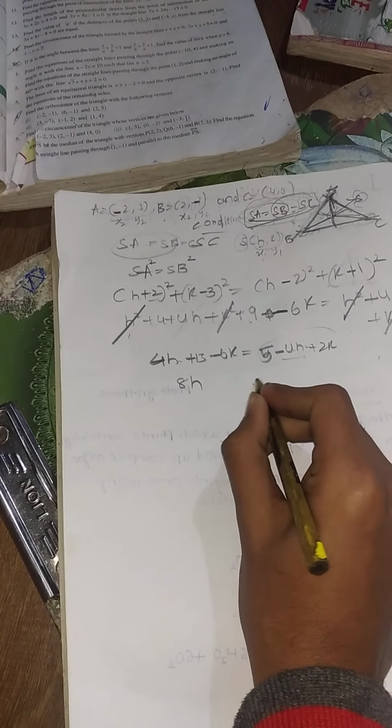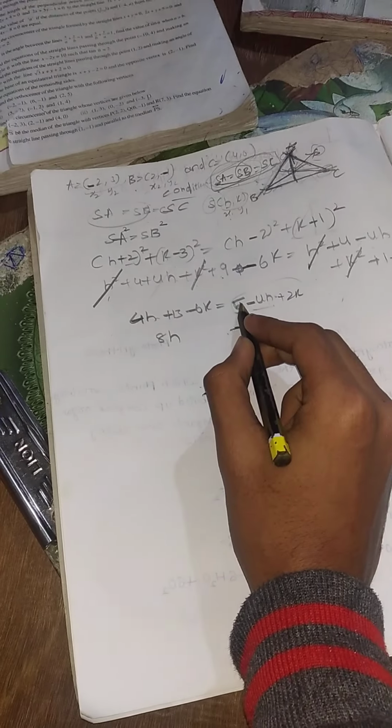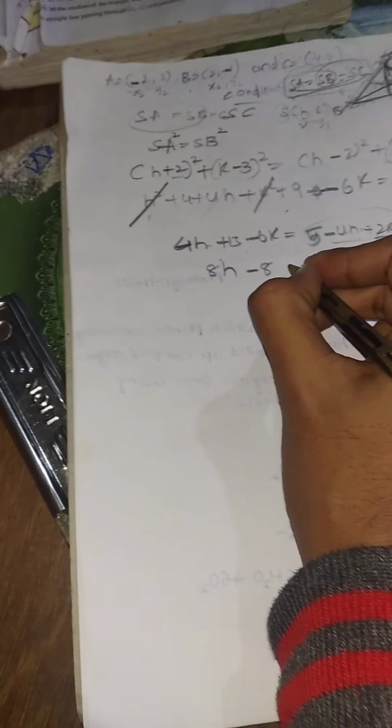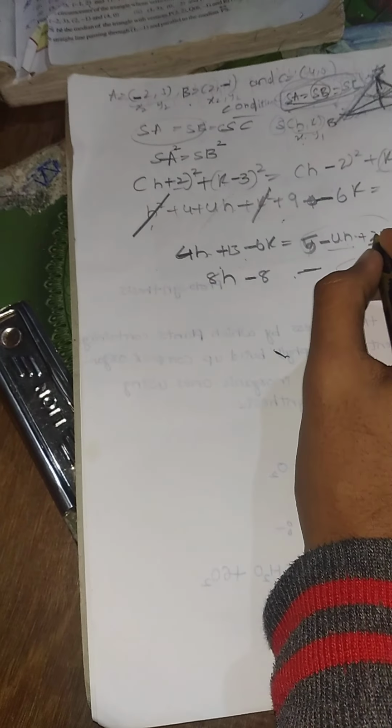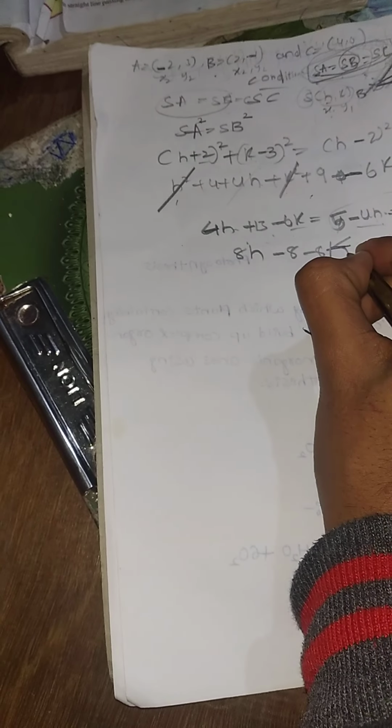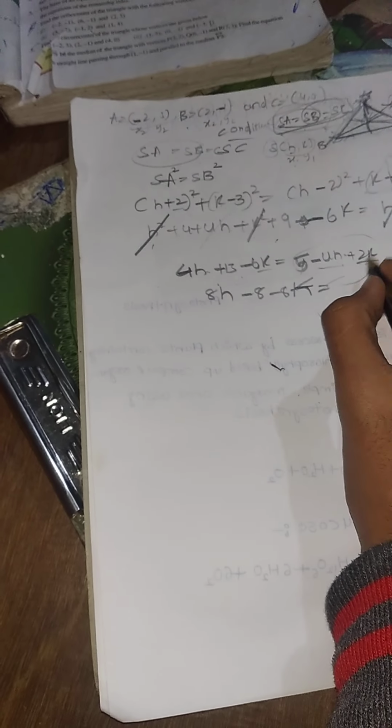Here we have 5, right? If it comes this side, it will become minus 5, that is nothing but minus 8 with the 13. Again, I am sending this to the LHS side. It will become minus 2, minus 8, minus 6, minus 2 is nothing but minus 8. As it is having k, I am writing k is equal to 0. I sent everything to the LHS side.